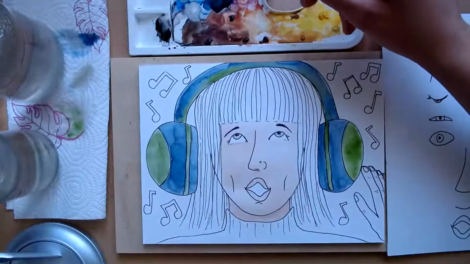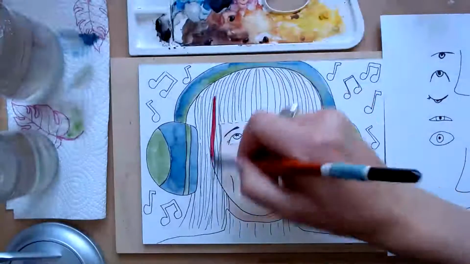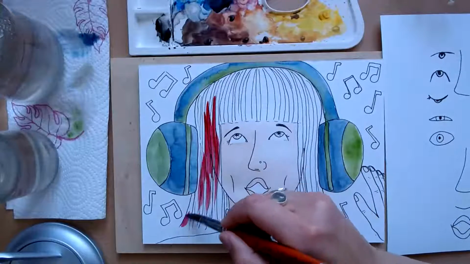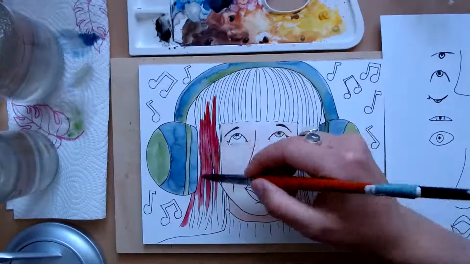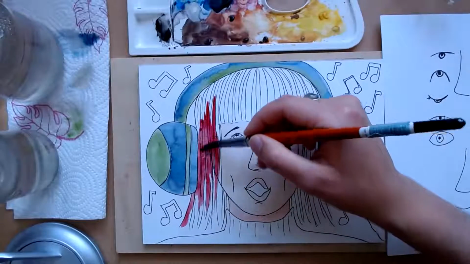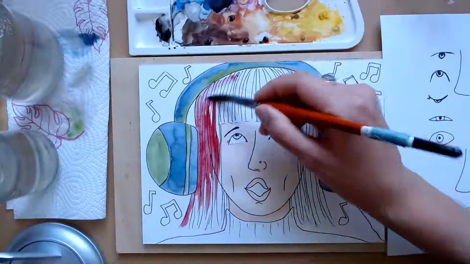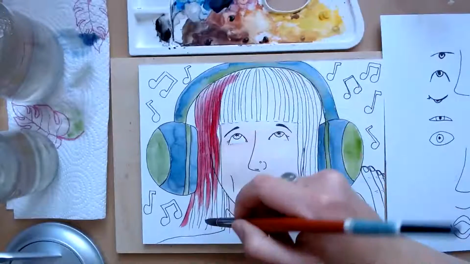Now it's a little bit wet still, so I'm being a bit risky, but I'm going to just go for it. I'm going to start adding pink to the hair, and so I've got this alizarin crimson, which I know is like a super strong colour. So if it touches anything wet, it will pretty much spread there. So I'm going to be a little bit cautious up here.